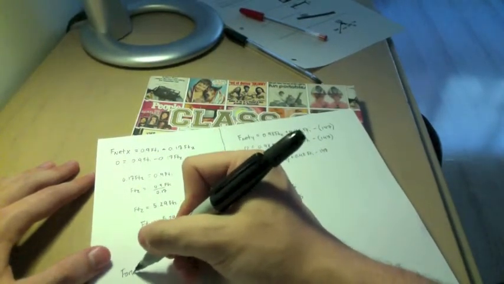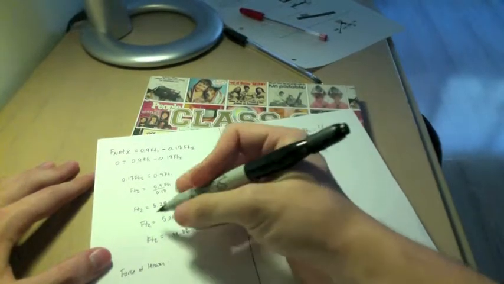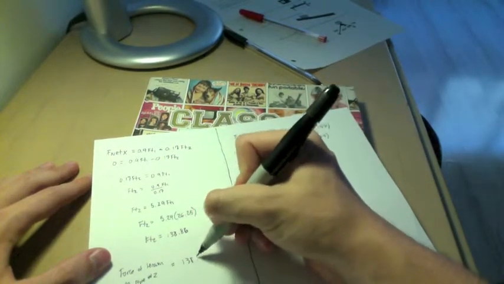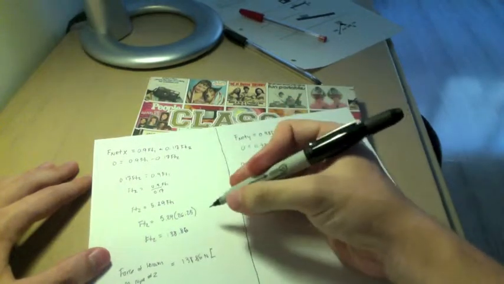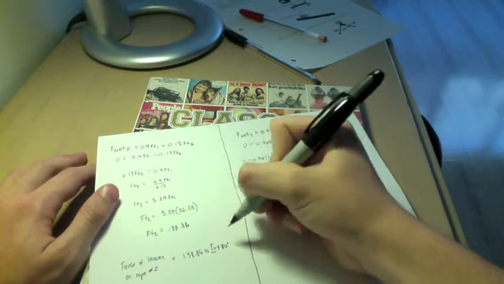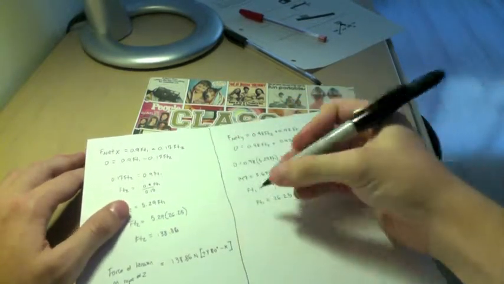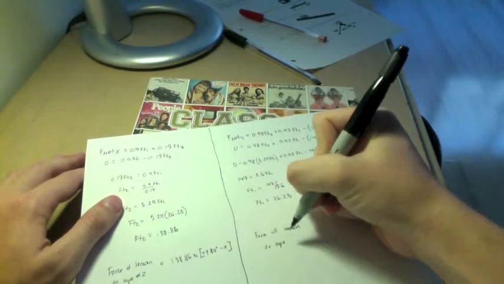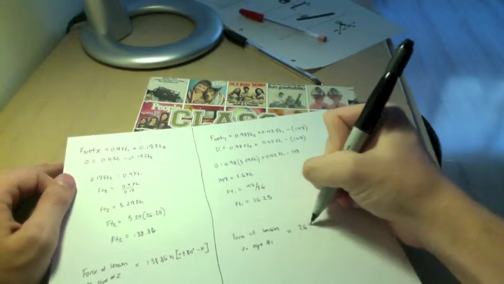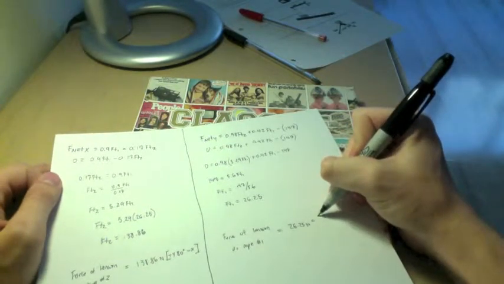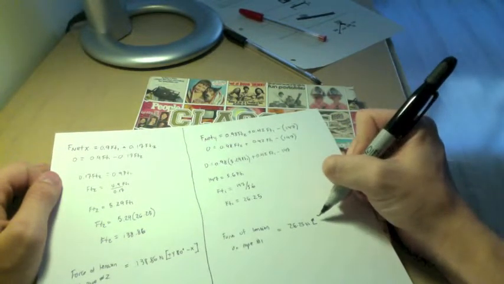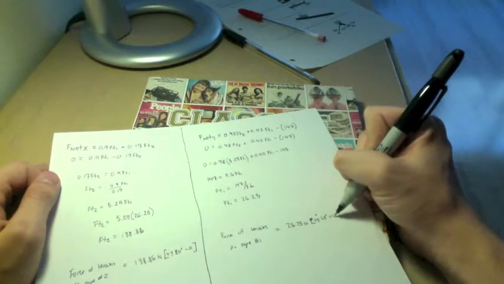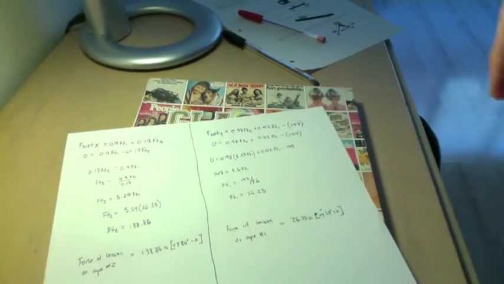The last step to finish this is to just put the directions of each of the two. So the force of tension on rope number 2 is equal to 138.86 newtons, which goes in the positive y direction, 80 degrees, and then the negative x direction. And the force of tension on rope number 1 is equal to 26.25 newtons, which goes in the positive y direction, 65 degrees, and positive in the x direction. And this is all. I hope you understood.